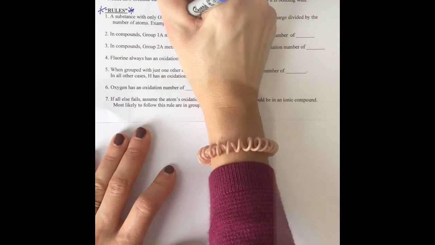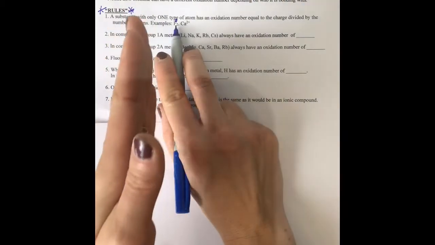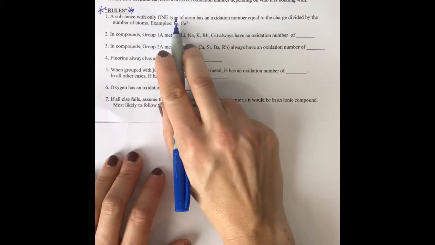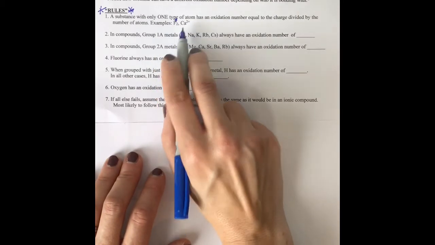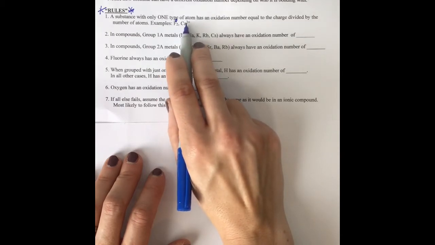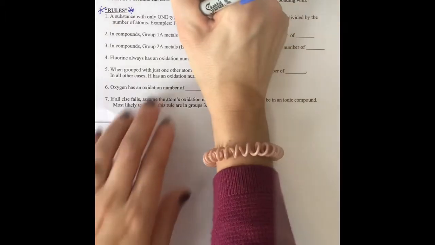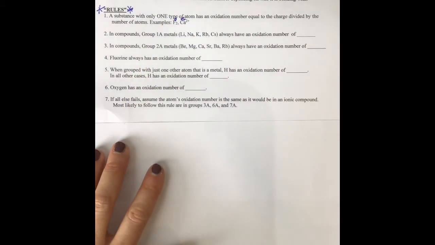This one's going to be an oxidation number of 0. You will see these single elements quite frequently in your examples. Remember that they just are a 0. Now if your element is an ion and it already has a charge, then the oxidation number is just equal to that charge, +2. Okay, so that's our first rule.